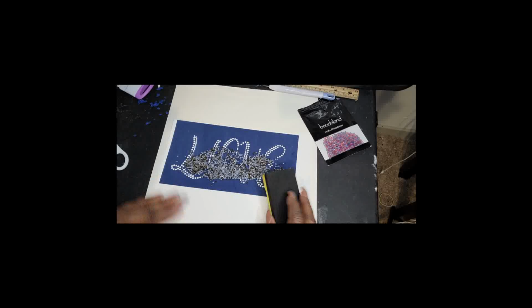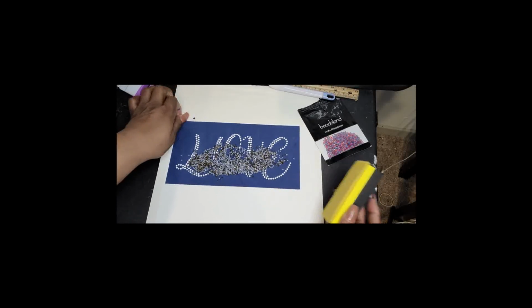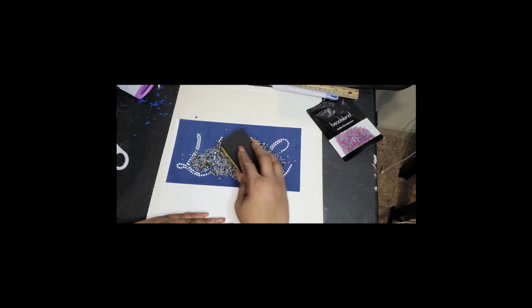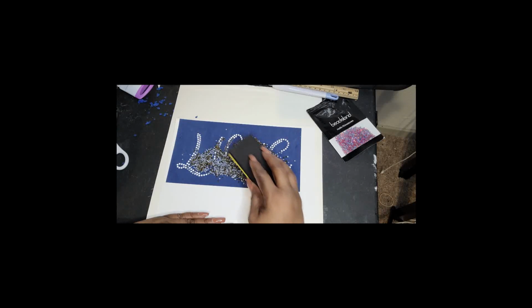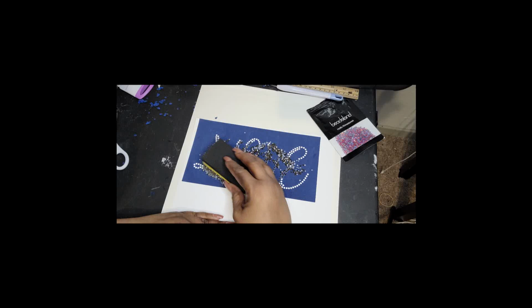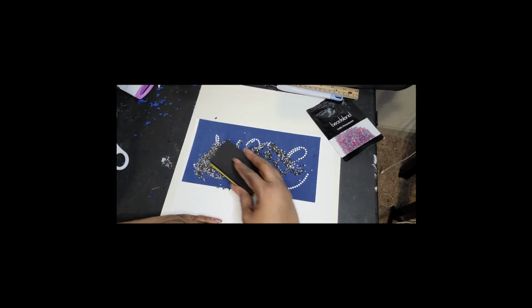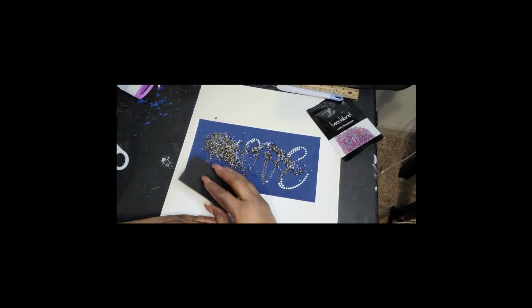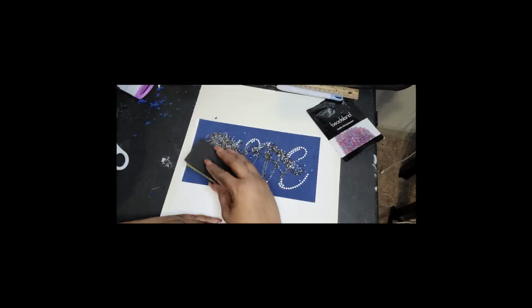All right, so I'm just going to start rotating these around in a circular motion like this for the rhinestones to kind of fall into place. And we definitely have more than enough of these babies.